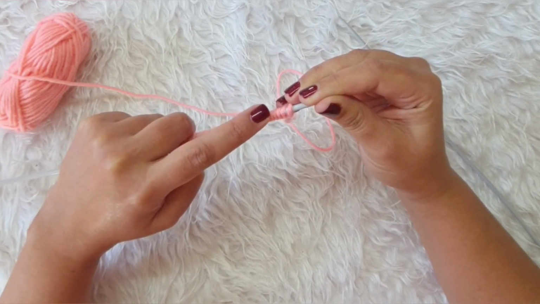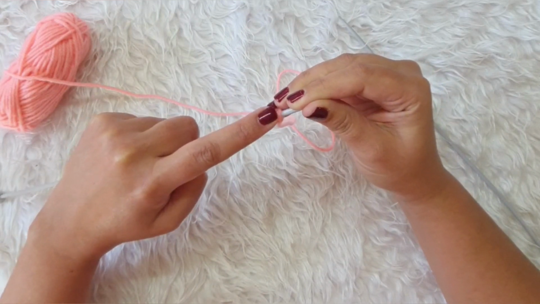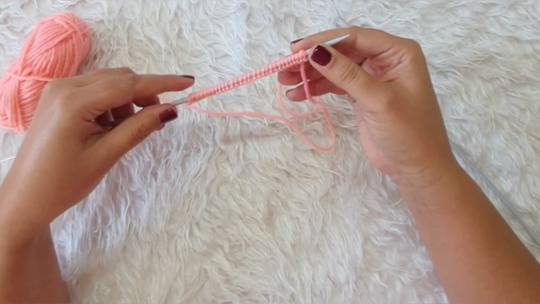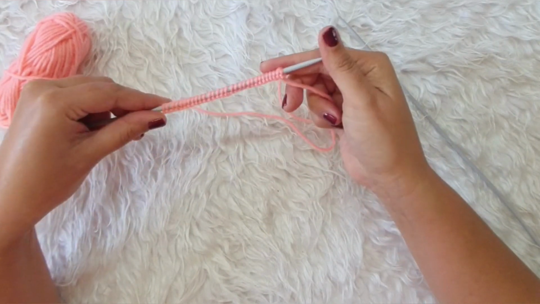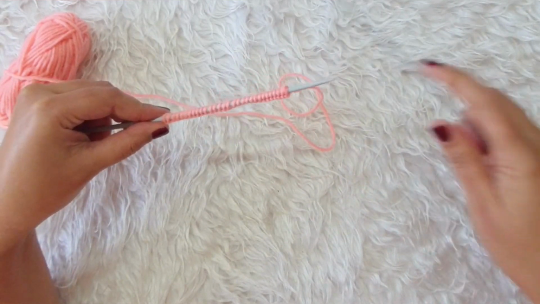Now that you've cast on, you can count your stitches again just in case, like I'm doing. And this is how it's going to look after you've finished casting on all the stitches you want.